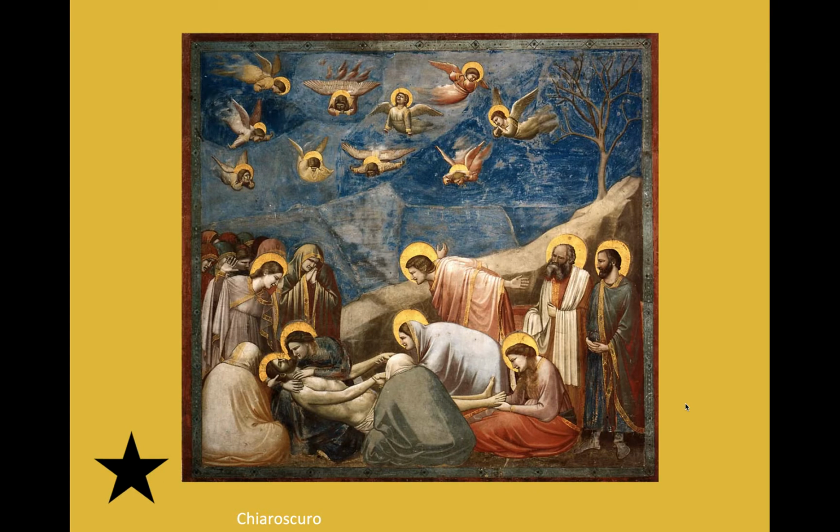We see some other things that are unusual. With Christ, we see his profile, but we do see his body laid out. And this is his mother, Mary, the Virgin Mary. This is Mary Magdalene, and this is probably Veronica.